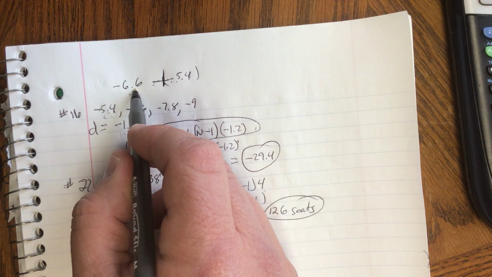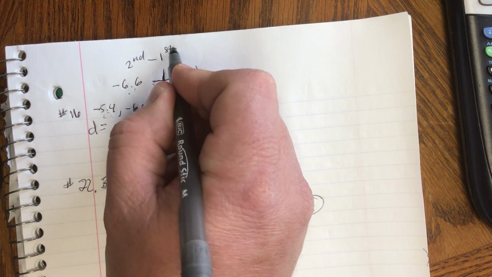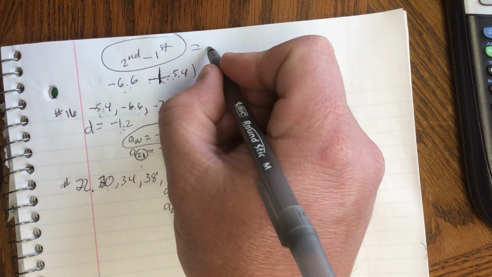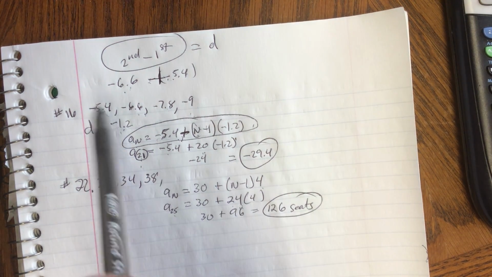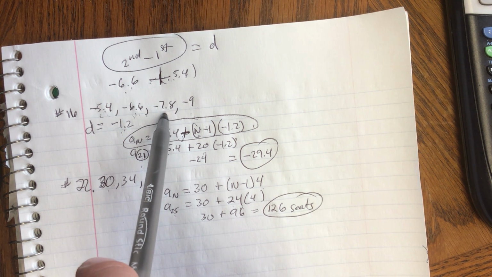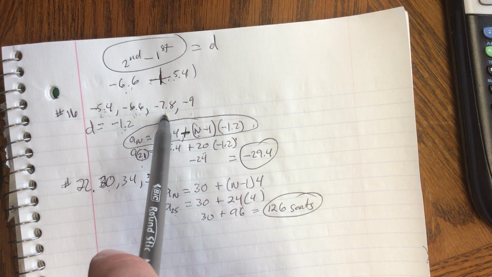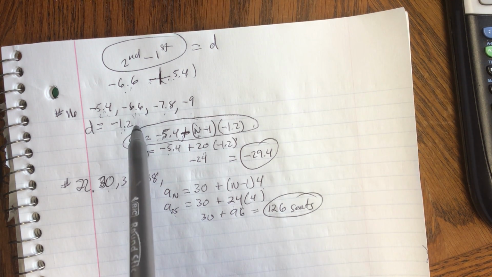So if you take the second term minus the first term, that'll always give you the common difference. Then you just have to verify it and check that that's still what you're doing. To go from negative 6.6, did I subtract 1.2 to get to negative 7.8? Yeah, that's exactly what you did. So negative 1.2 is the common difference.